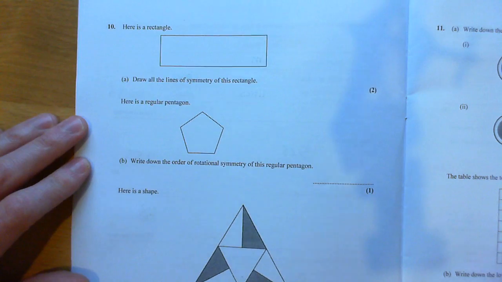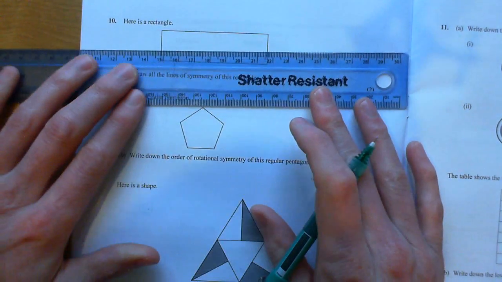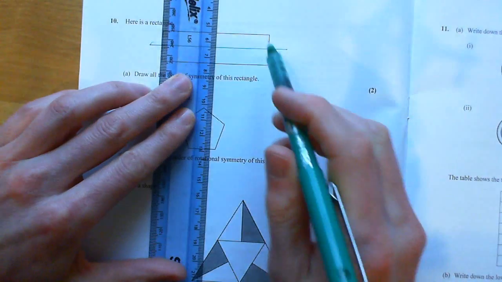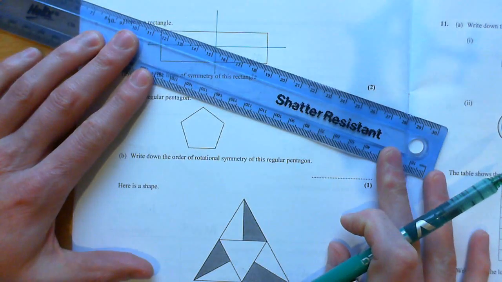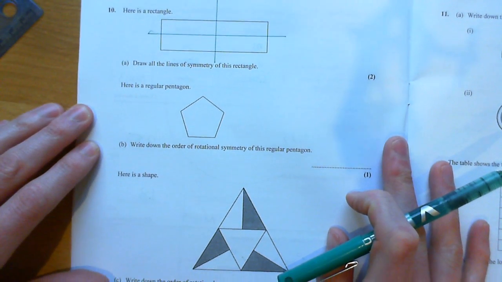Okay. Here is a rectangle. Draw the lines of symmetry of a rectangle. Well, there's going to be one right through the middle. There's going to be one through the middle this way as well. Be careful, there's not diagonal ones. People often think there are. There's not. That's all there are.